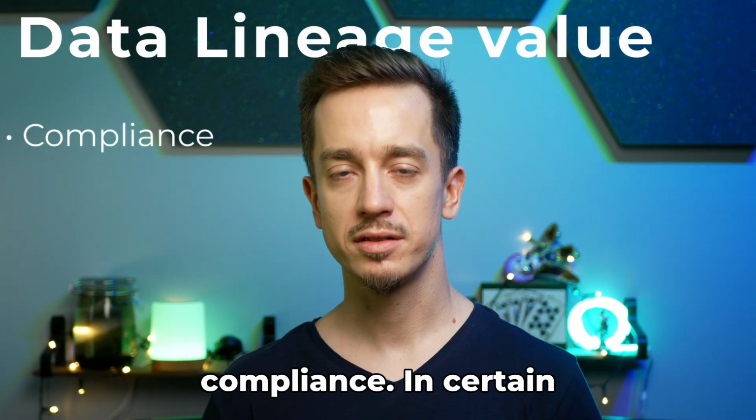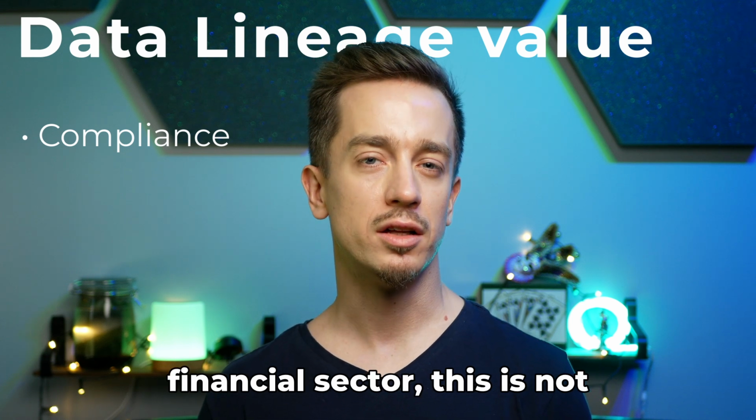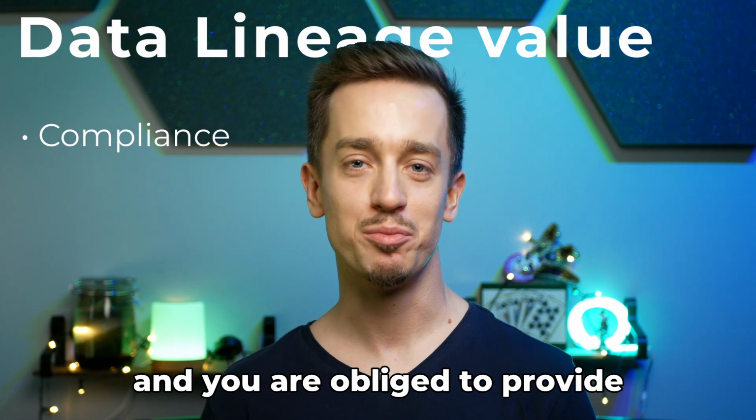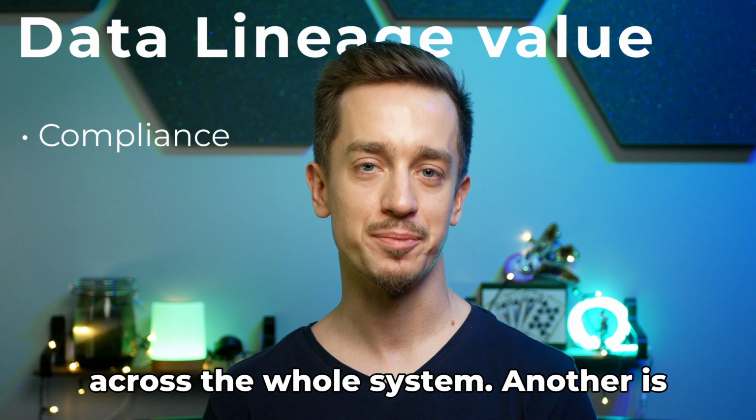First of all, compliance. In certain industries, especially in the financial sector, this is not optional. This is mandatory, and you are obliged to provide and ensure data lineage across the whole system.